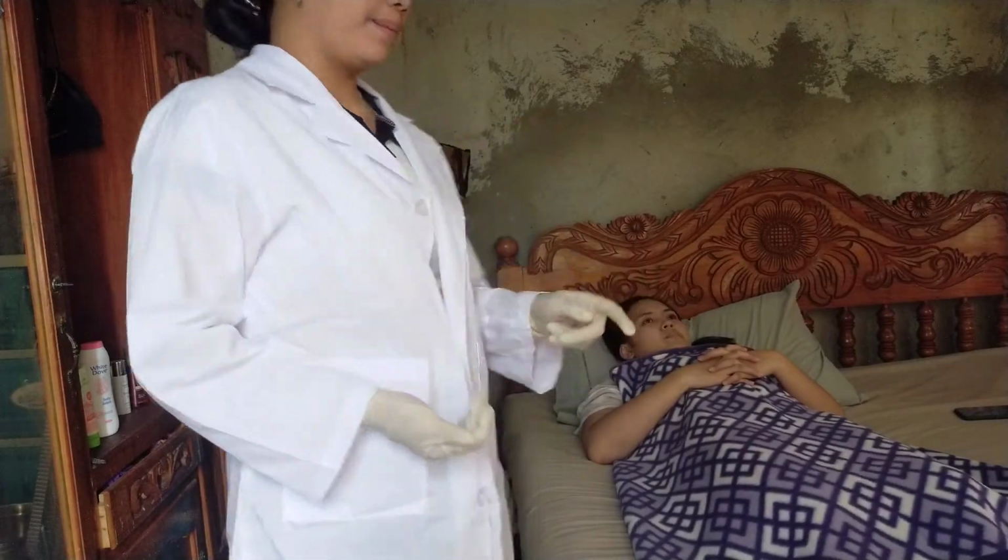And now I have to remove the patient's gown. So if the patient has had surgery, then you have to start with the unaffected area.